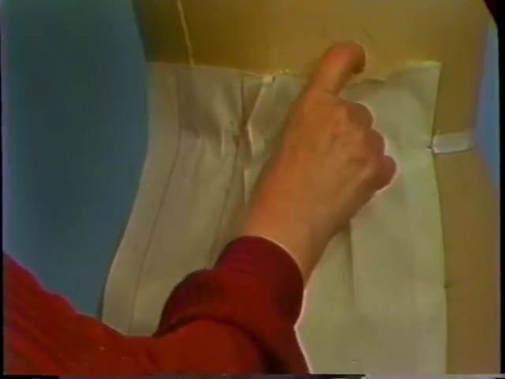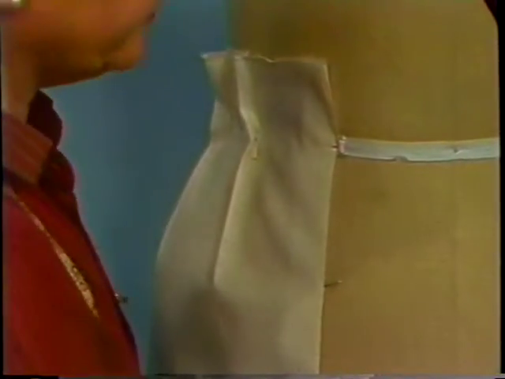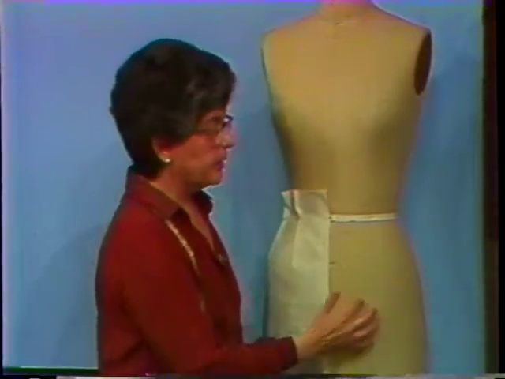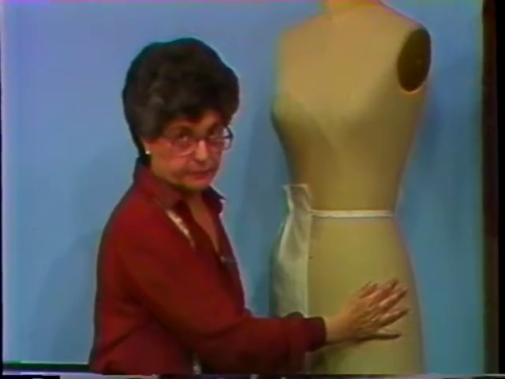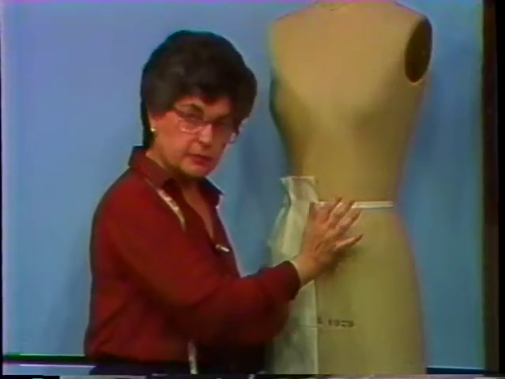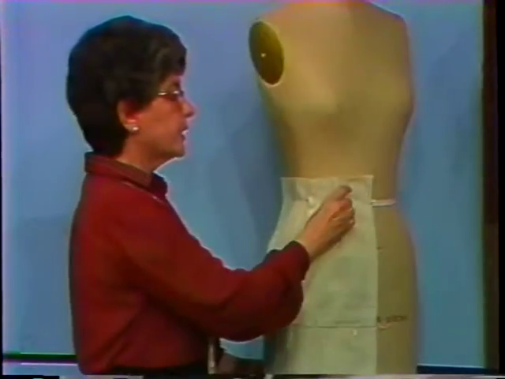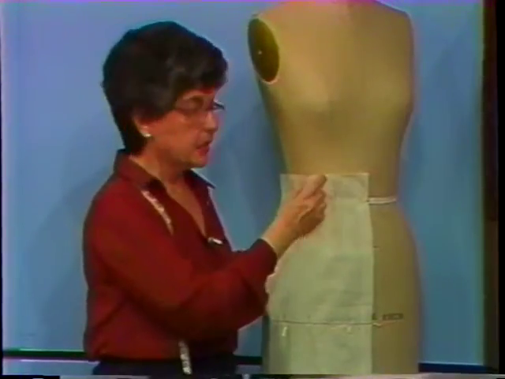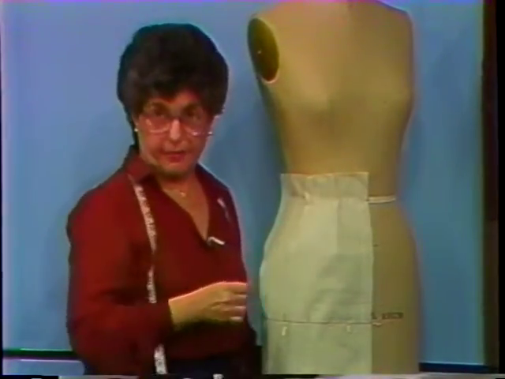That amount will be determined by the shape of the figure. The shape of the figure is flatter towards the center of the body than towards the side of the body. And because of the difference in the contour of the body at different locations, the result of shaping, in darting particularly, becomes a variable.